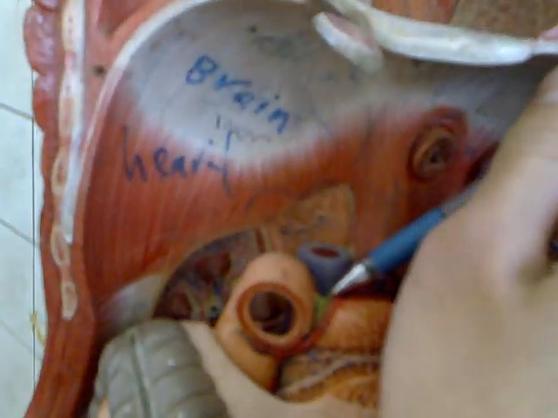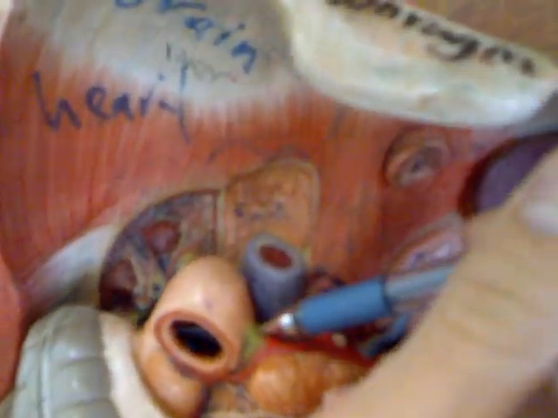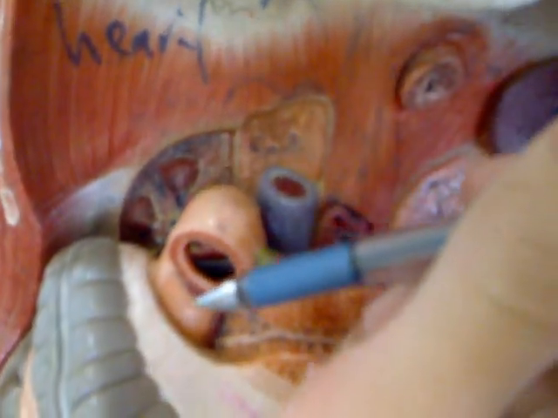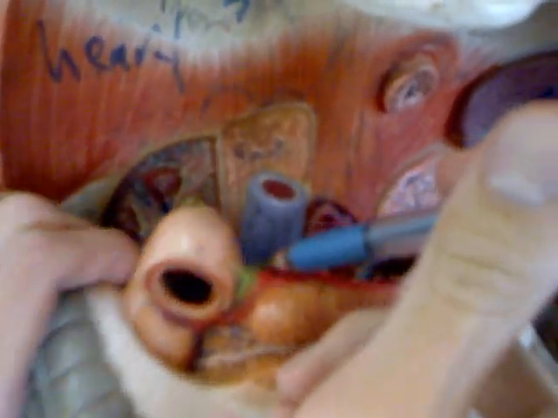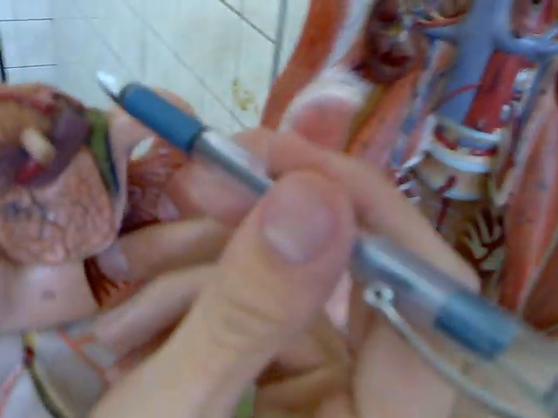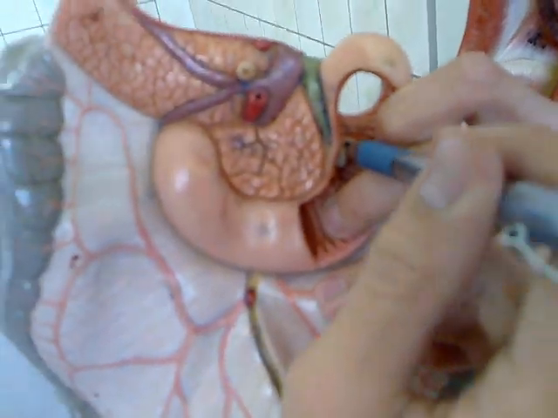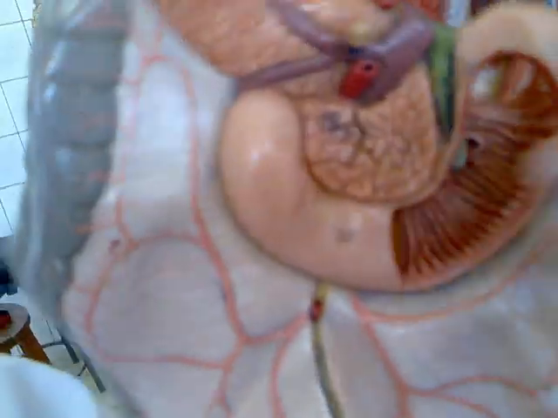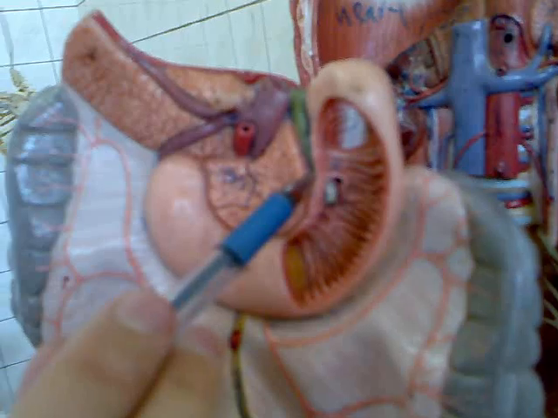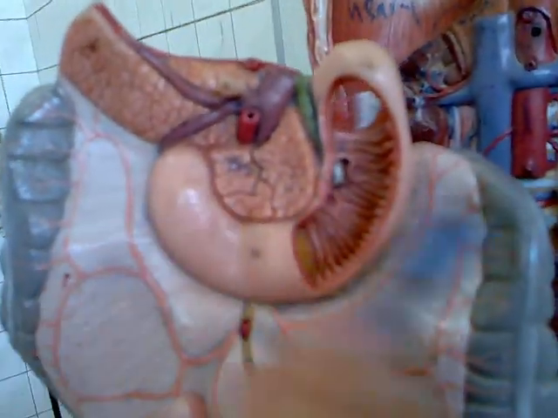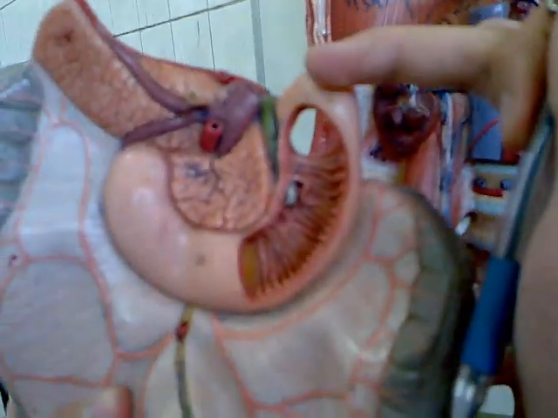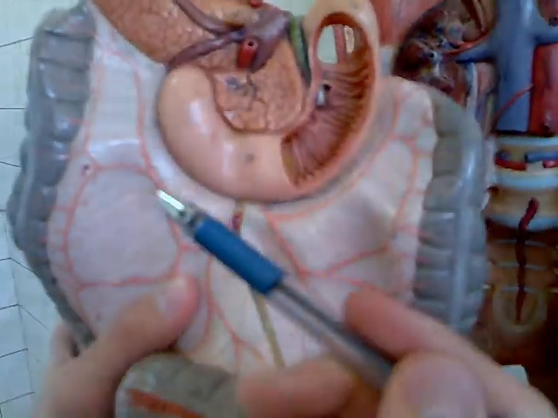Here, this is the bile duct also. Okay, so this is the bile duct going down into the duodenum, and it's mainly this bile duct that actually determines the separating line between the foregut origin of the duodenum and the midgut origin of the duodenum.